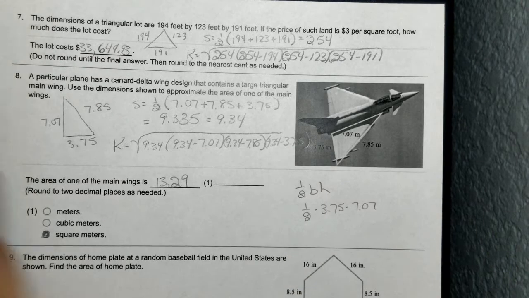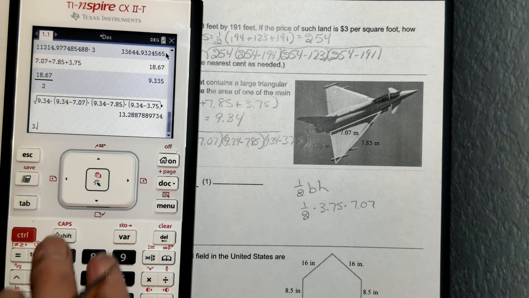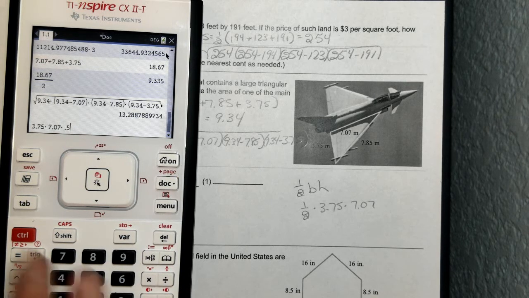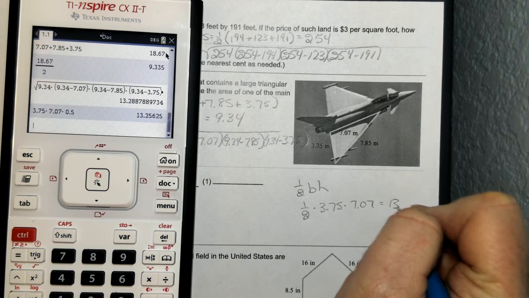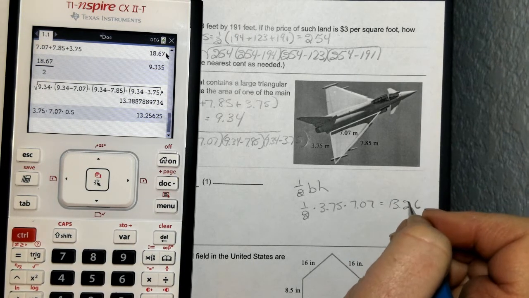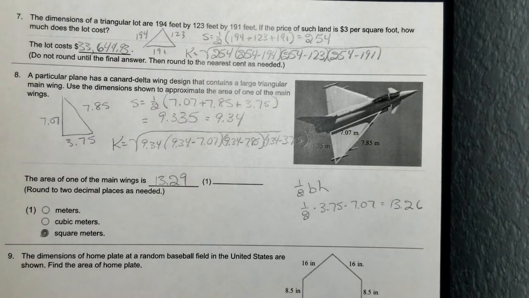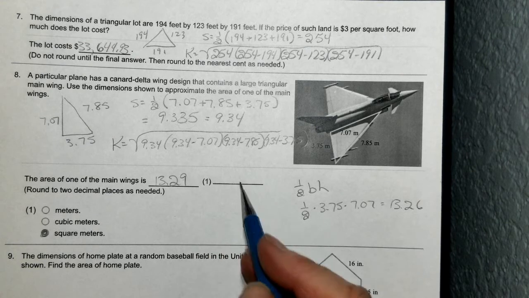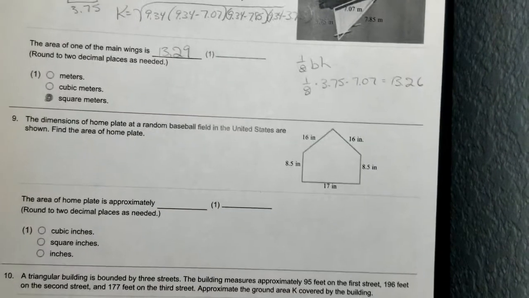I wanted to show you what happens here. 3.75 times 7.07 times 0.5 is 13.26. And the book says 13.24, so you can see that all of these are very close, and this probably is a right triangle. It's just the rounding has given us the 13.29.